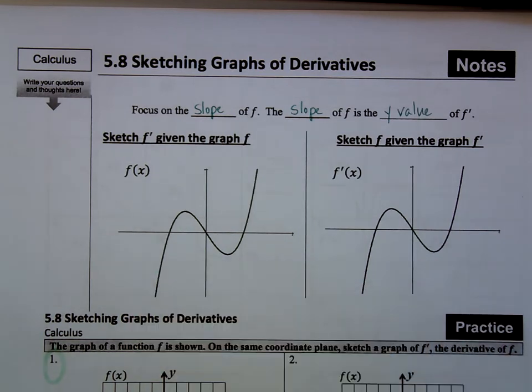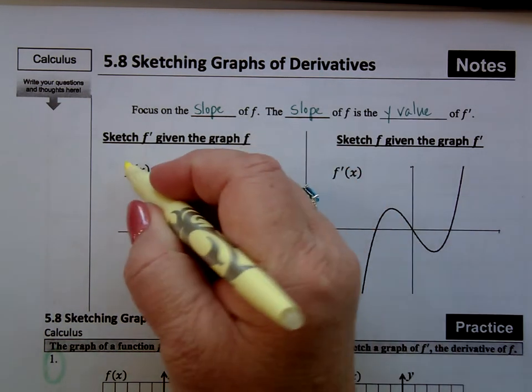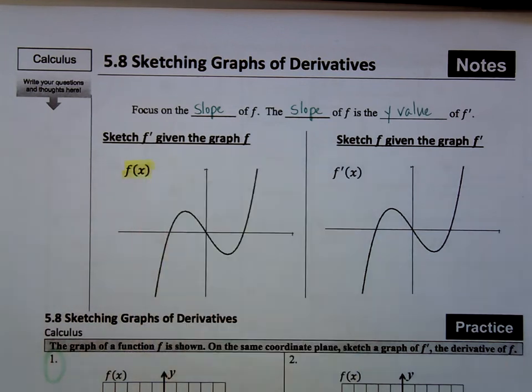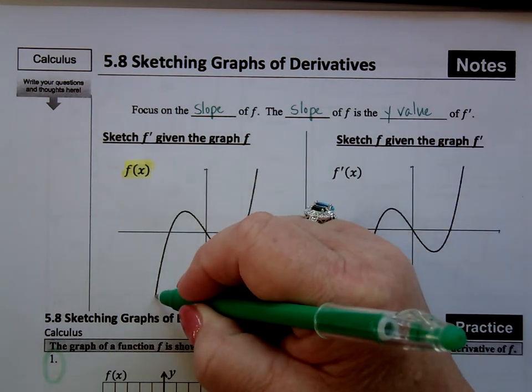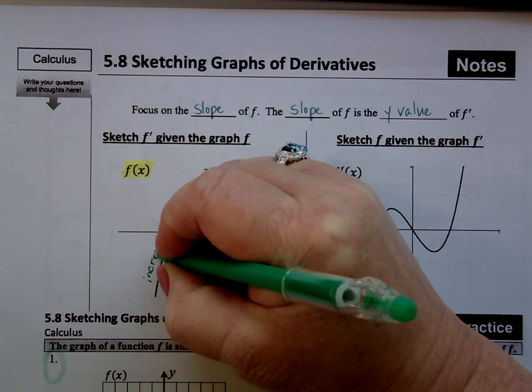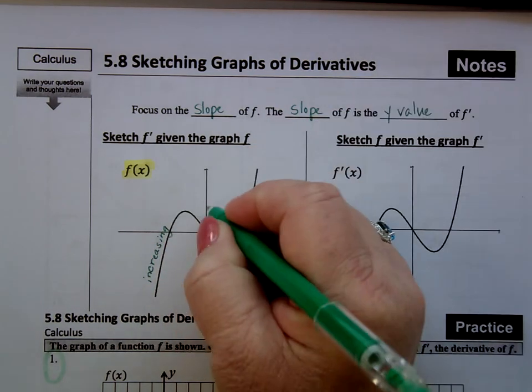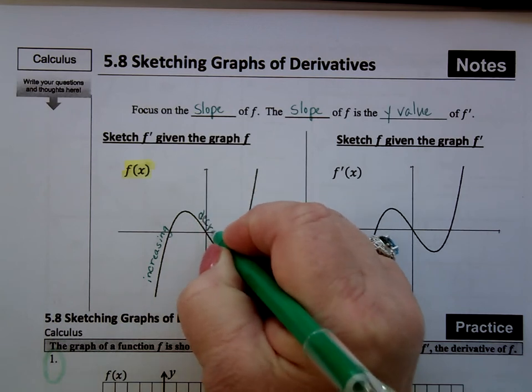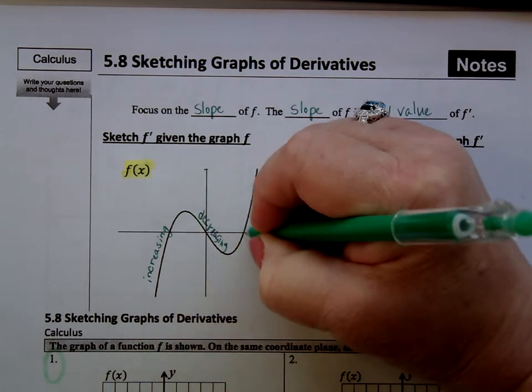Now you have to notice too, and this is really important, notice what they're giving you. In this first picture, this is the graph of the original function. And they say, okay, if you're given the graph of the original function, sketch the derivative. So there are some key components that you're looking for. If I look at my original function and I start on the left, reading it from left to right, this is all part of the graph where the graph is increasing, right? And then it goes decreasing. And then it goes increasing again.